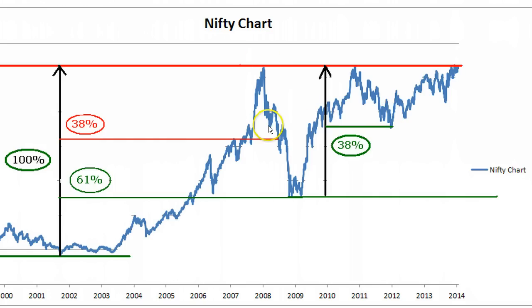Even in the 2008 fall, you can see that from 6,300 it drops close to 4,300, and then it bounces back from 4,300 to close to like 5,000, 5,100. So that's almost like a 40% retracement or 38% retracement, and then it continues the downtrend again. Again, it hits close to like 3,600 and then bounces back to 4,200. That again is like a 50% or 40% retracement before it continues on the downtrend again.